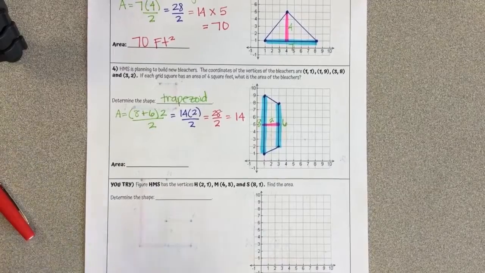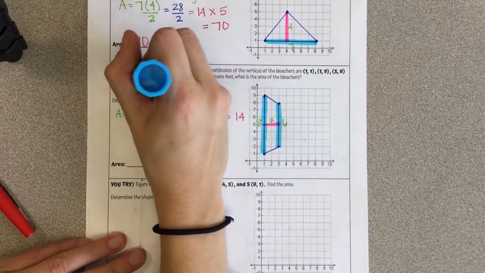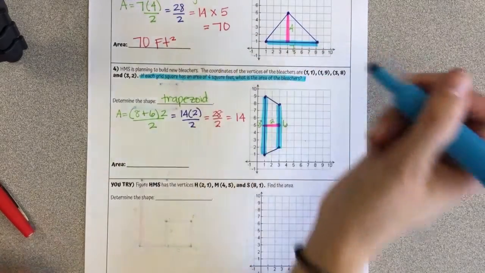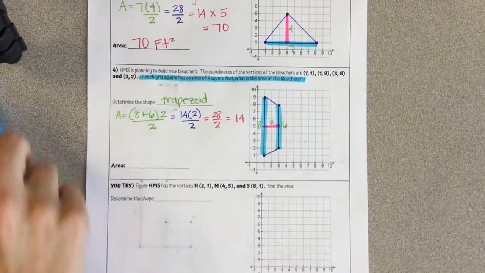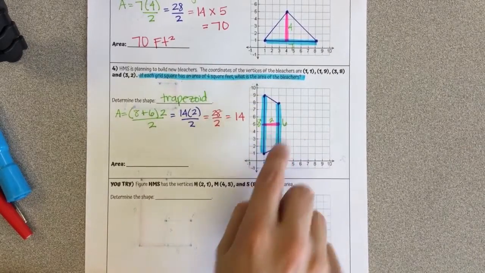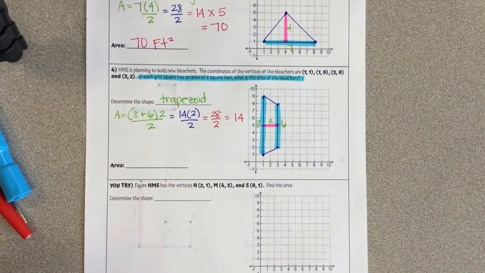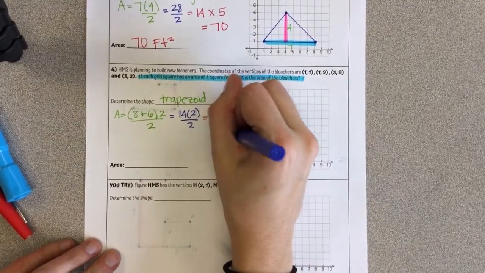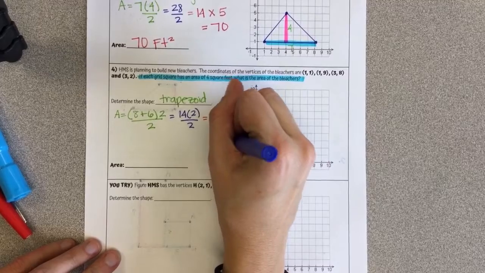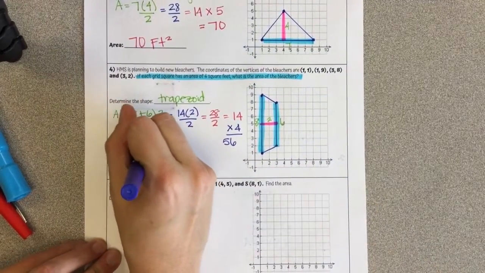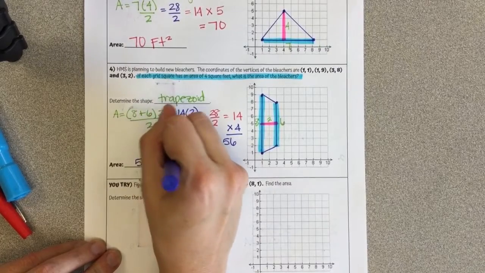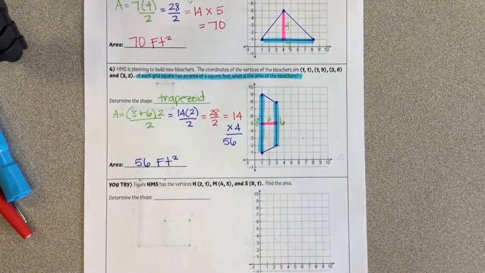But again, we've got this word problem here where it asks us if each grid square has an area of 4 square feet, what is the area of the bleachers? So this 14 is representing how many square units on our shape here, but each of these represents 4 square feet, so we're going to multiply that by 4, and we get a total area of 56, and we were talking about square feet, so feet squared. Go ahead and try the U-try.